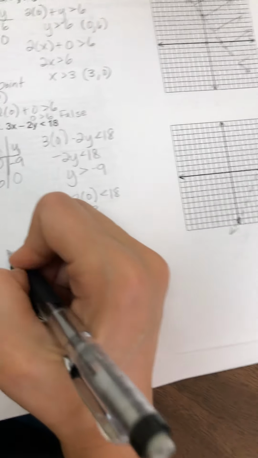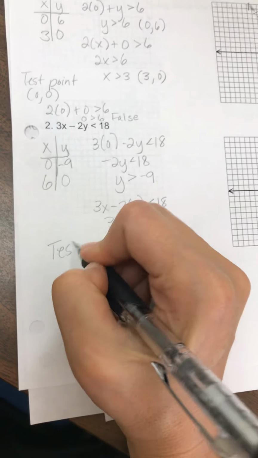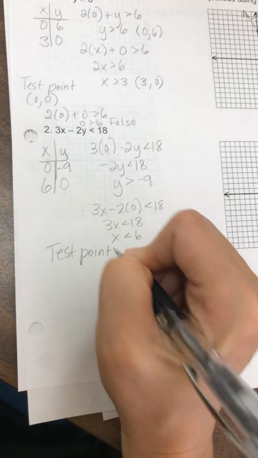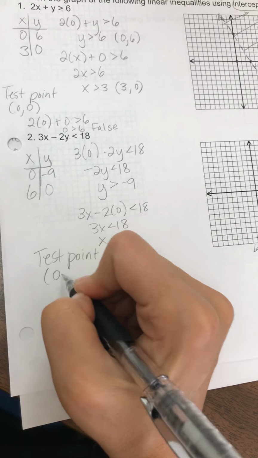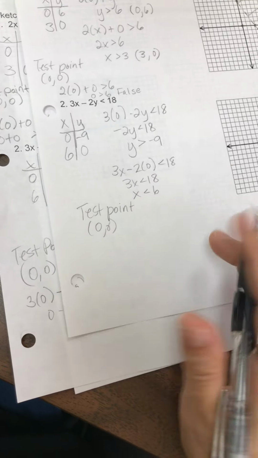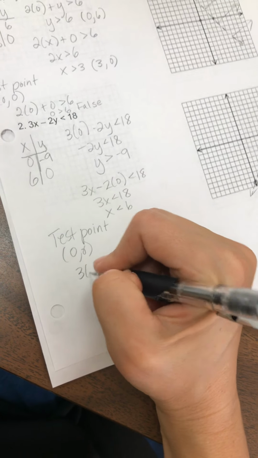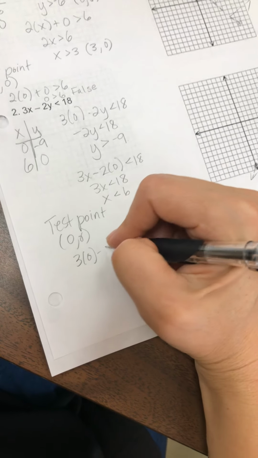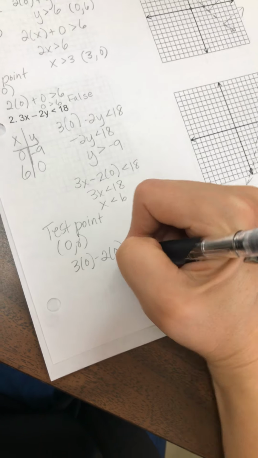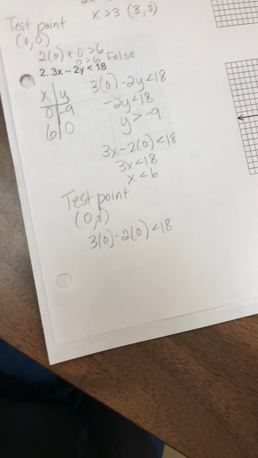Okay, now we need to do our test point of (0, 0). You're going to get 3 times 0 minus 2y, which is 0. It's less than 18.